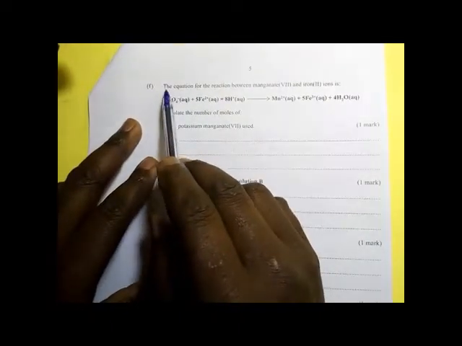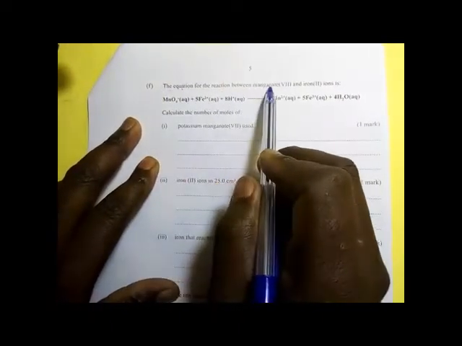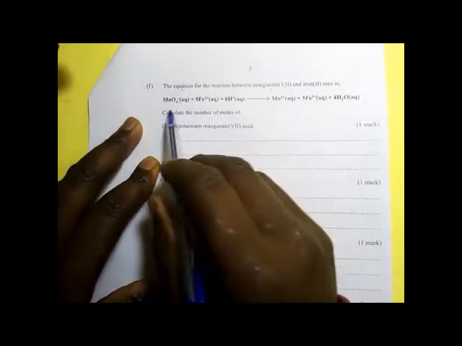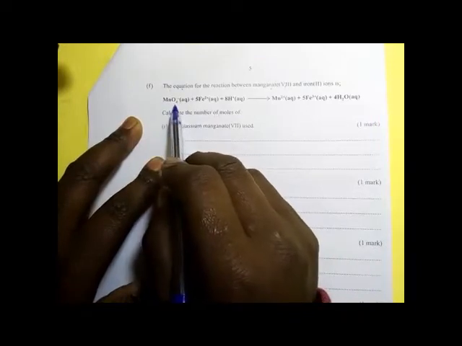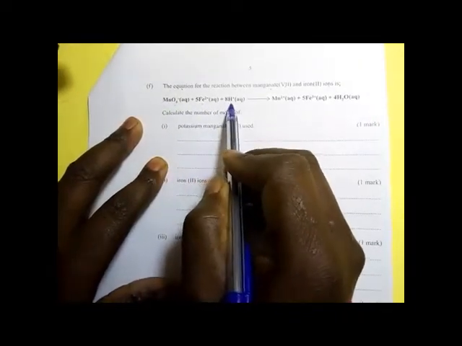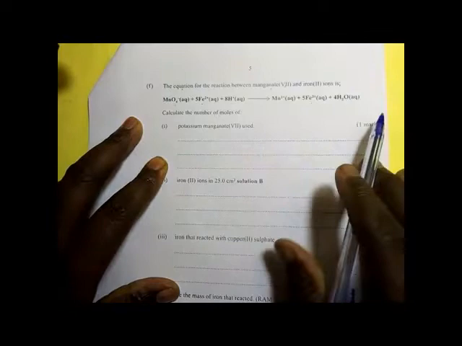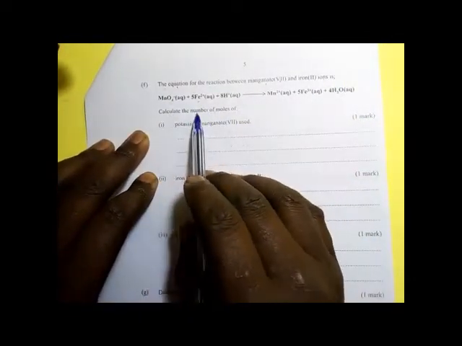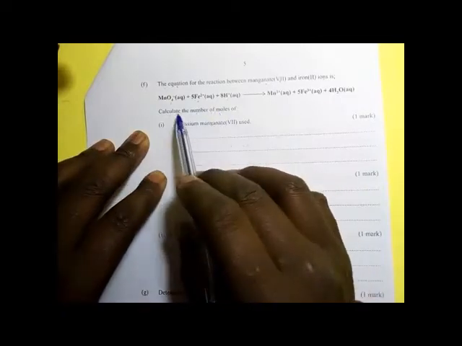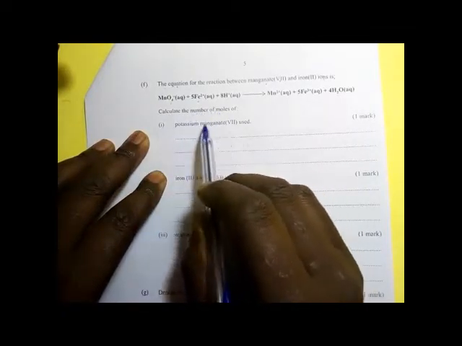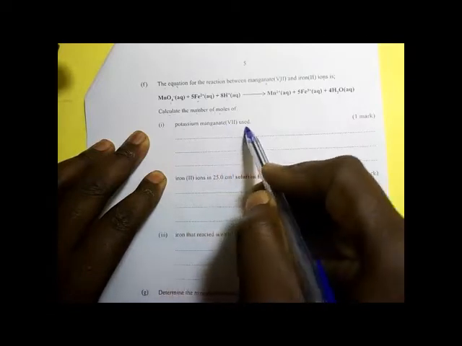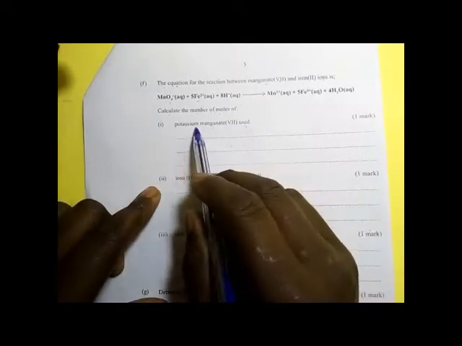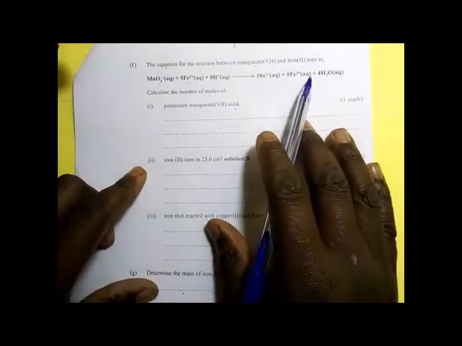Let us look at this question. The equation for the reaction between manganate 7 and iron 2 ions is as follows. You can see this is the manganate and this is the ions, and then the acidification of it. So calculate the number of moles of potassium manganate 7 used.